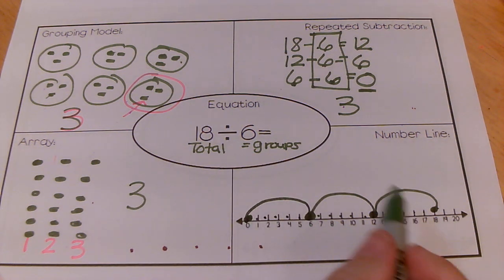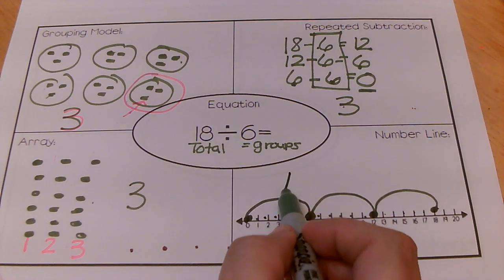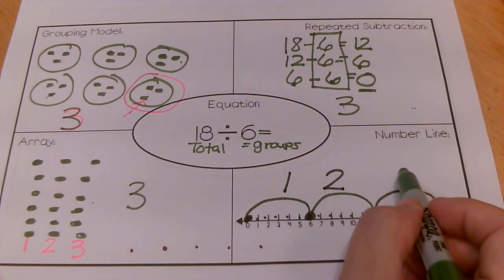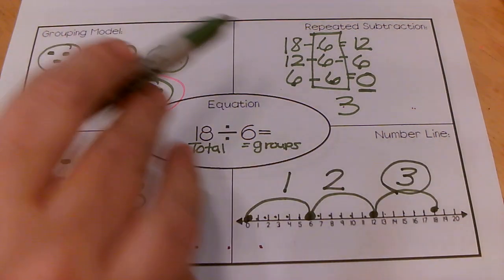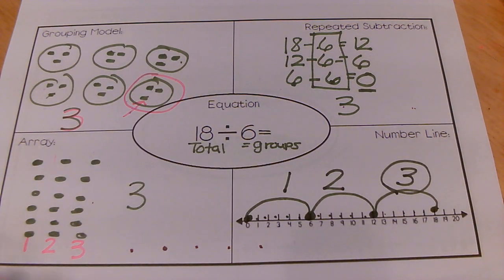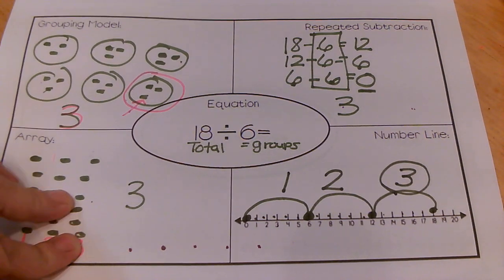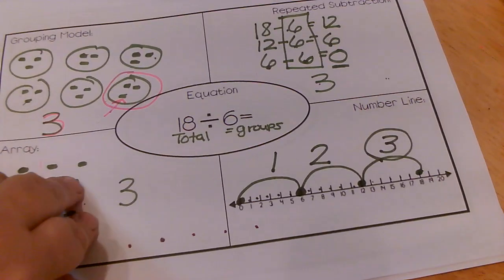Now I'm going to count how many times did I jump backwards. 1, 2, 3. So my answer is 3. So again, these are all strategies that I can use to solve for division. All right, let's try another equation.